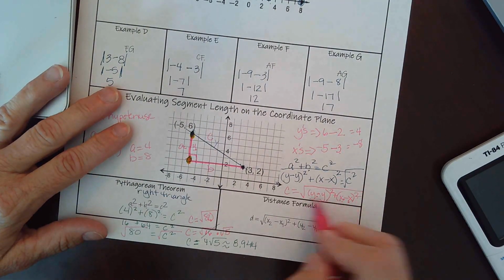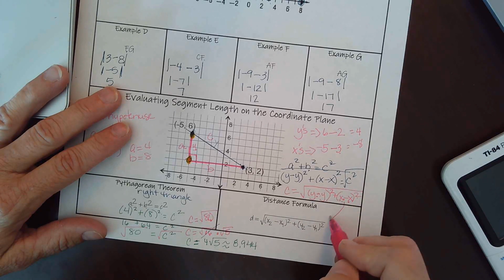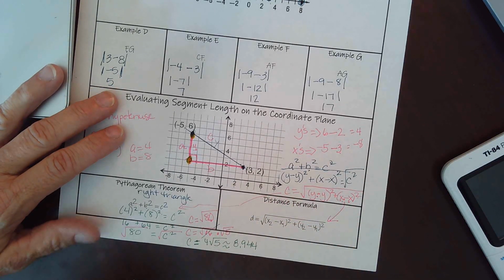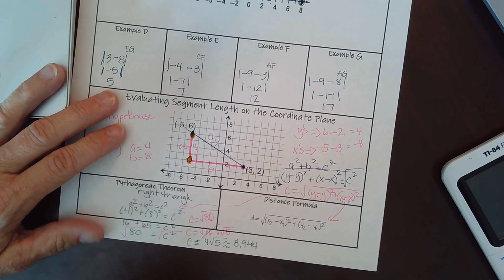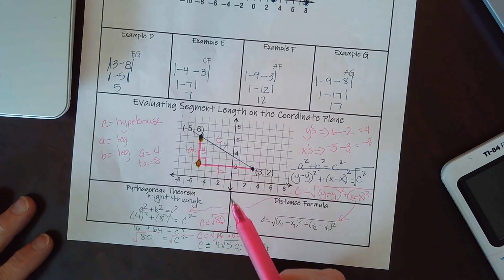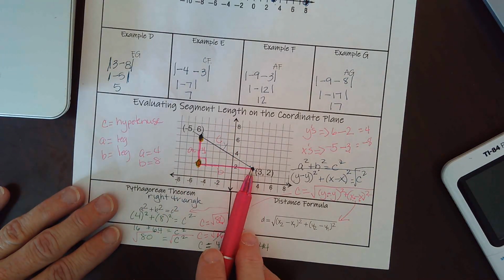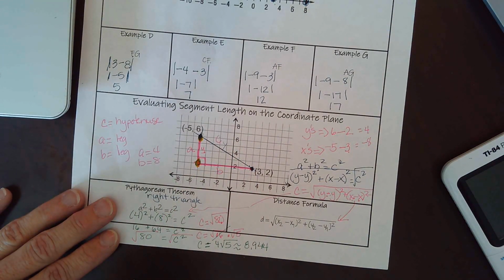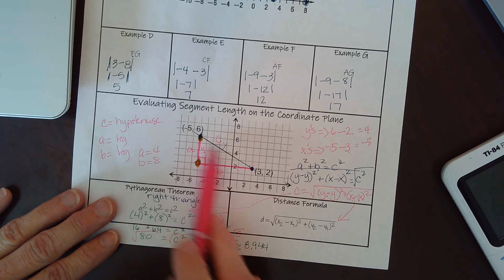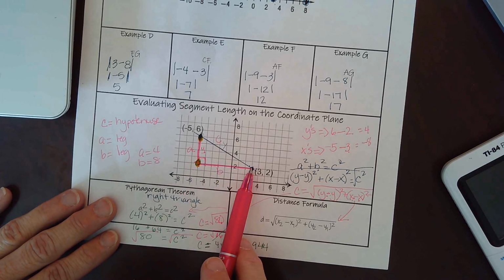But look at this formula and look at this formula. And how are they related? Well, when we're talking about a right triangle, we can find the length of the hypotenuse using the Pythagorean theorem. But if we want to look at this without the right triangle, we can actually find the length of this by finding the distance between those 2 points.